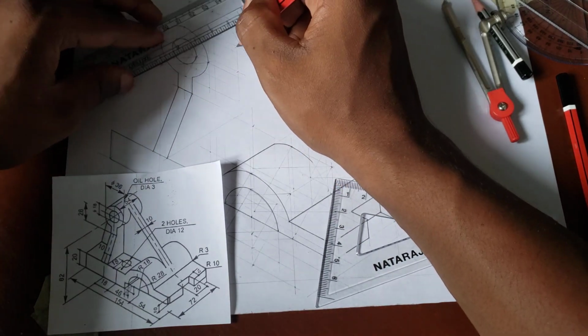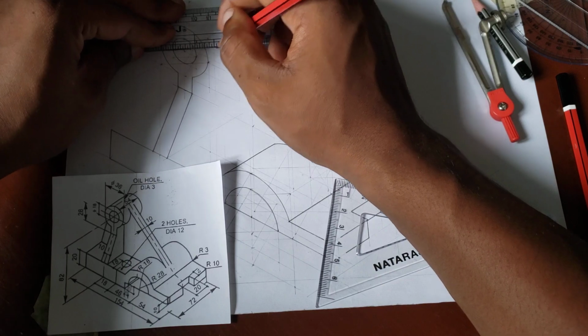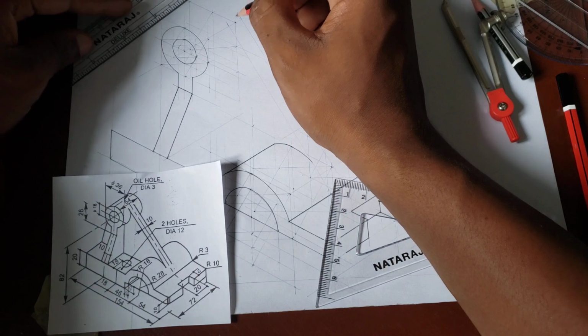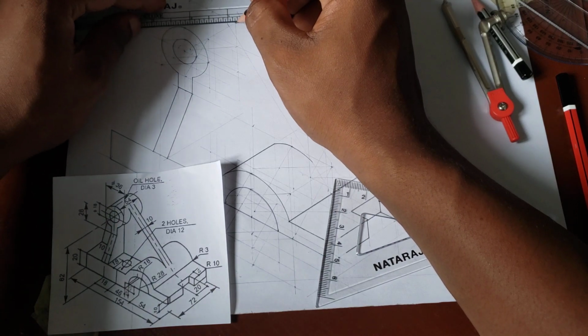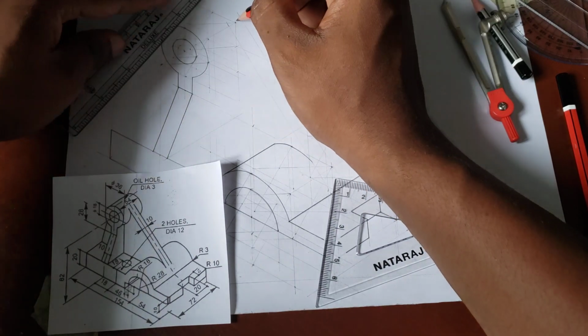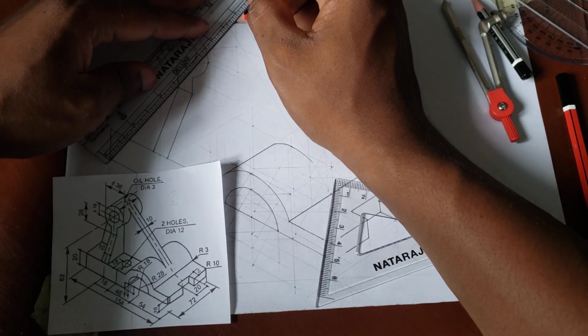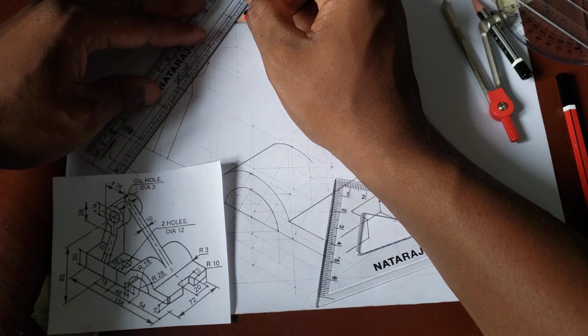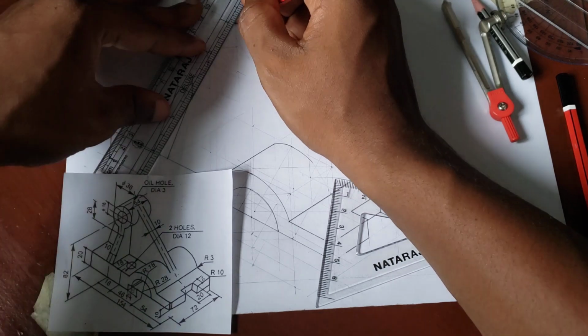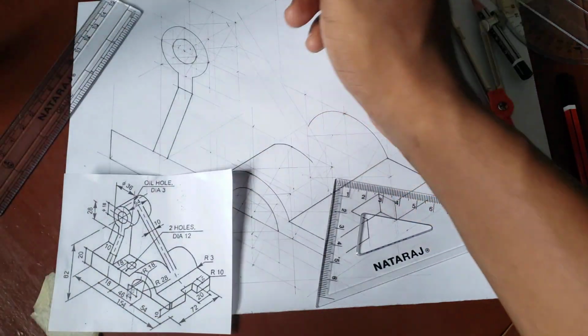Also from the corner point, I will draw a line to this half. Then from this corner point here, I will draw a line to this half. From the same corner point, I draw a line to this half.